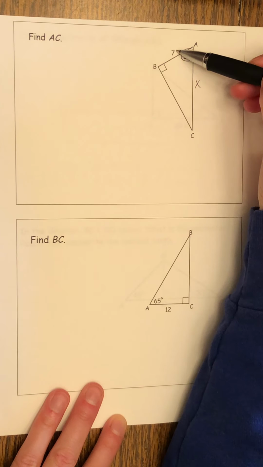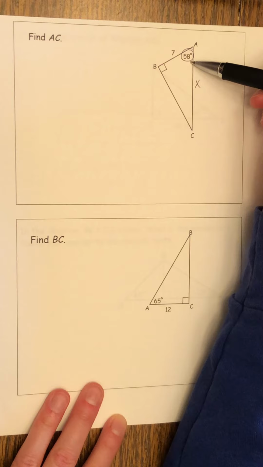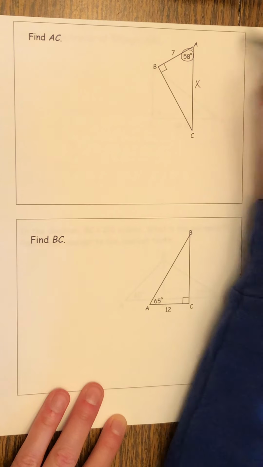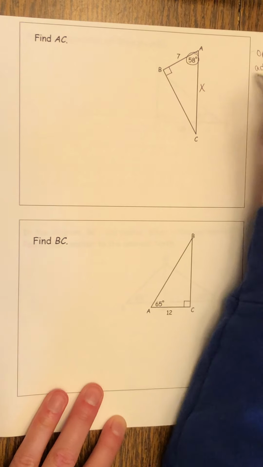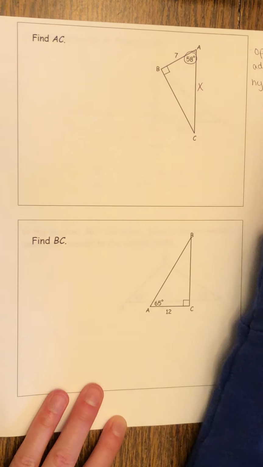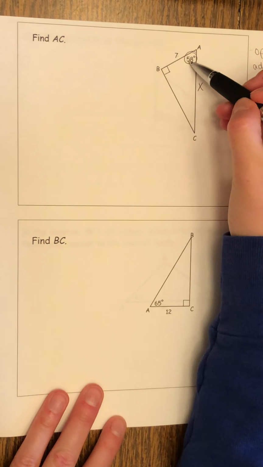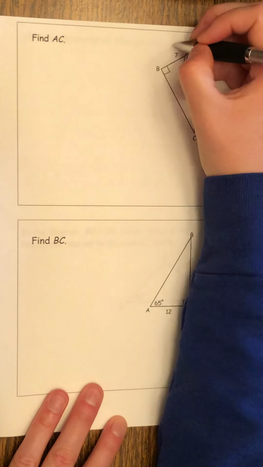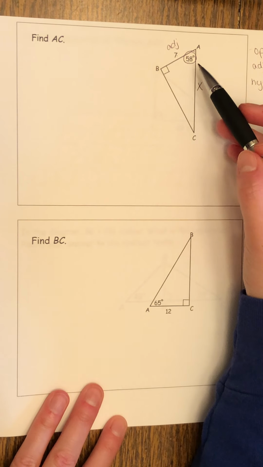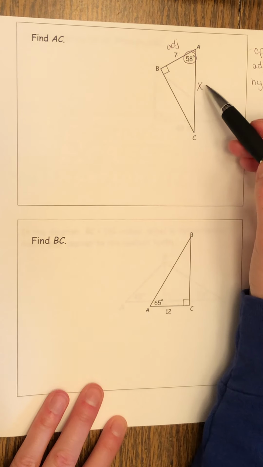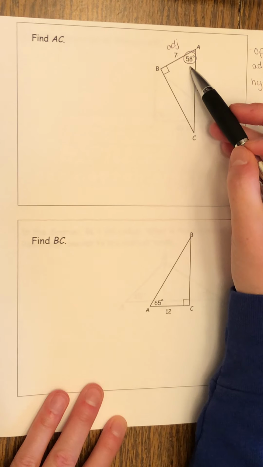So I'm given 7. What is 7 in relation to the 58 degrees? Is it the opposite leg? Is it the adjacent leg? Or is it the hypotenuse? Well, 7 in relation to this 58 degrees is the adjacent leg, and I'm actually going to go ahead and label that.